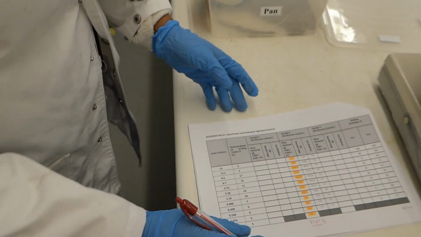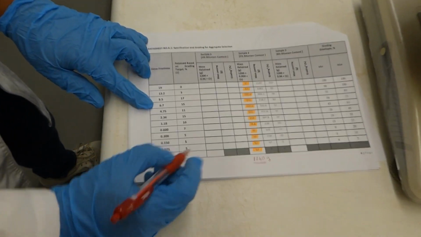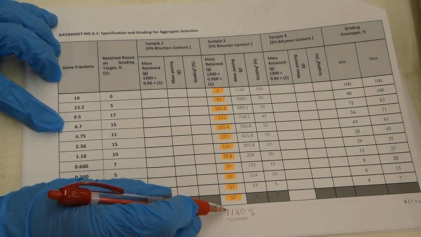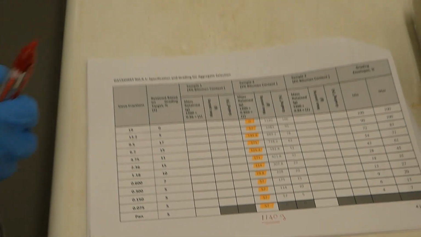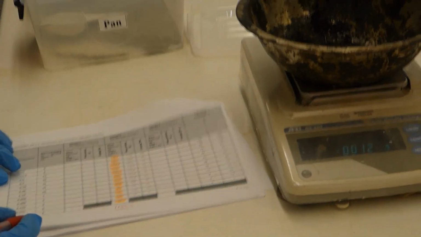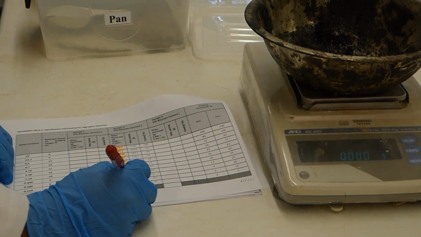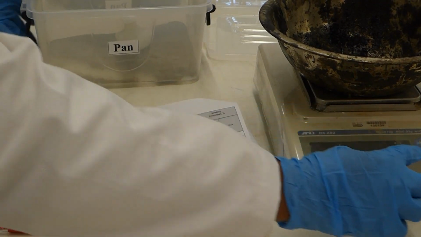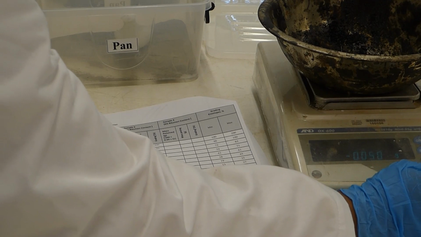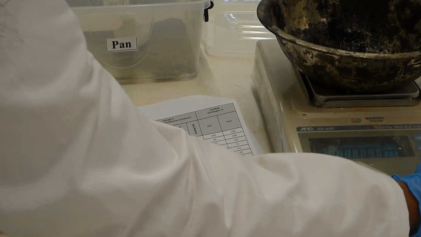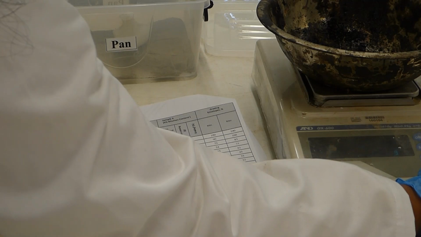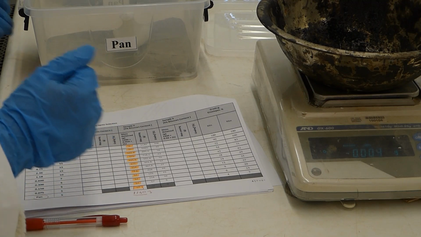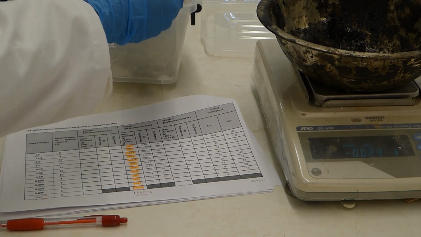Now, we have done the calculations for each of these sizes, how much aggregate we need. So now we are going to measure these amounts and make the mix of the aggregates. Let's start with the pan. With the pan, we need to have 57 grams of the aggregates, or the filler. So I'm going to measure it. We will make this 0, and we'll measure 57 grams from this.